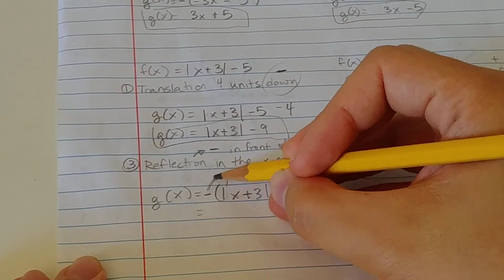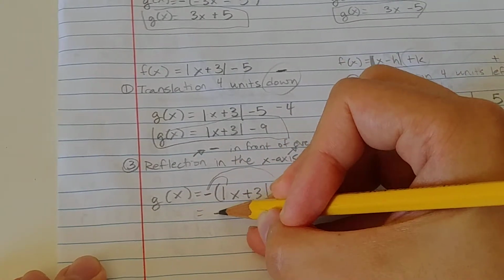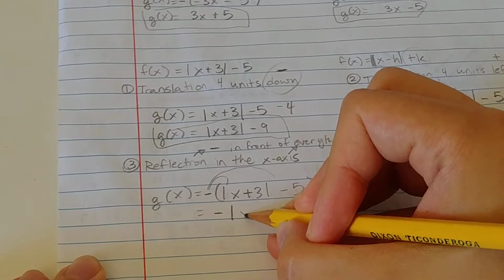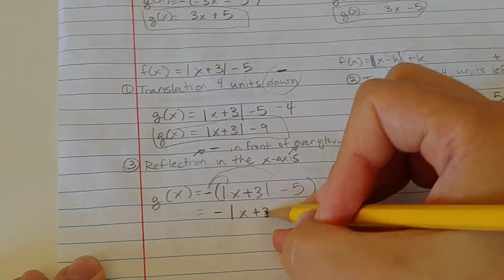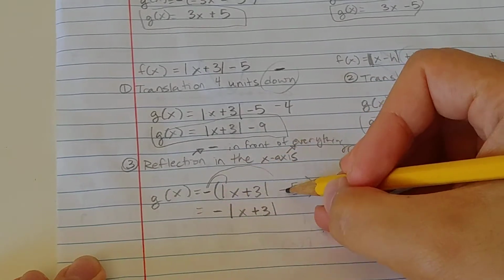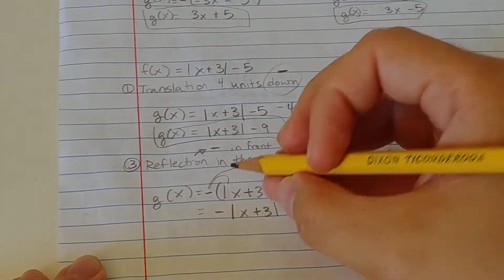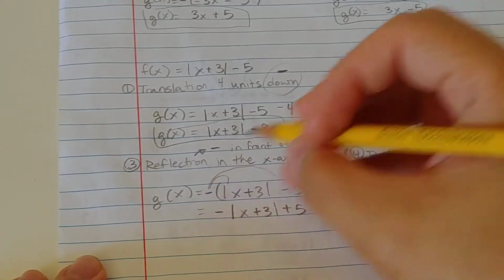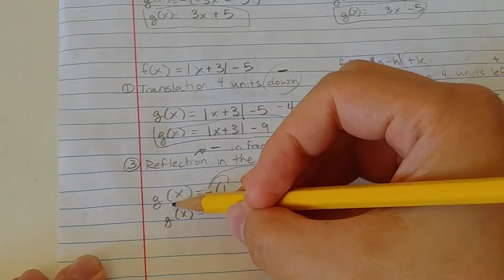Now because of that absolute value, it doesn't distribute to everything, it just stays on the outside of the absolute value, and we get negative absolute value of x plus 3, and then negative 5 is positive 5. So that absolute value, it's like a force field. You can't bring that negative inside until you bring it down. And I'll talk about that in class.